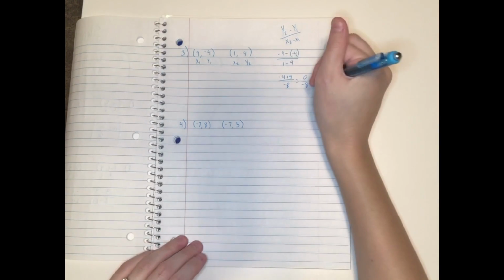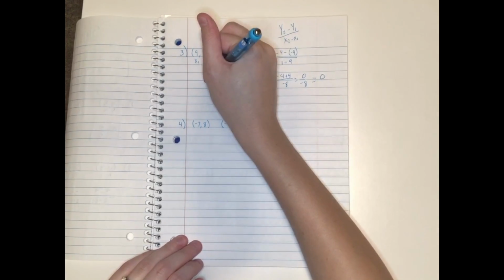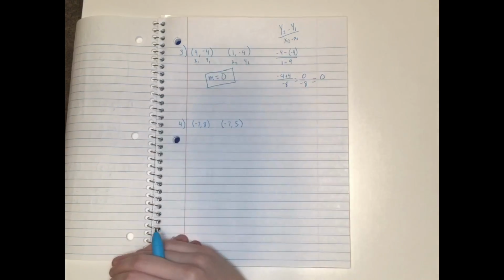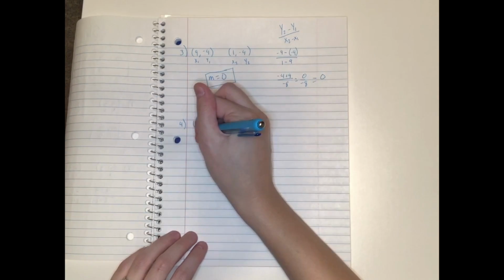And 0 divided by anything is 0. So in this one, m will equal 0. So it is okay to get that a slope equals 0, it's perfectly normal. Let's look at another example.